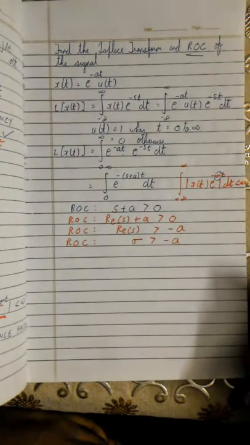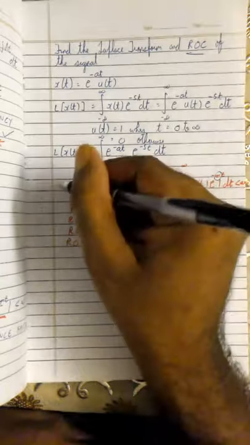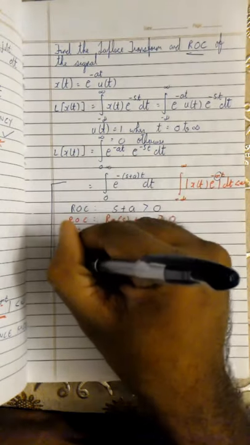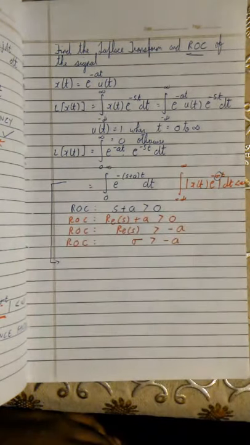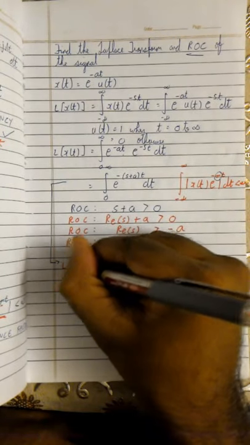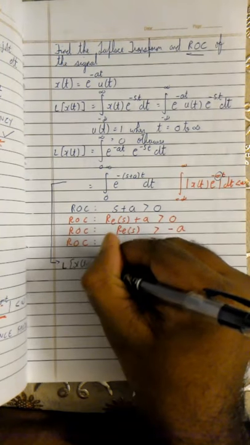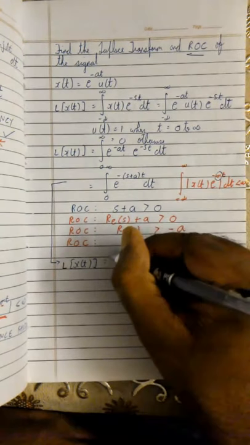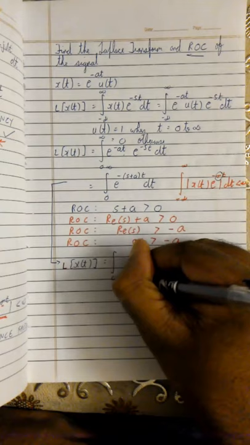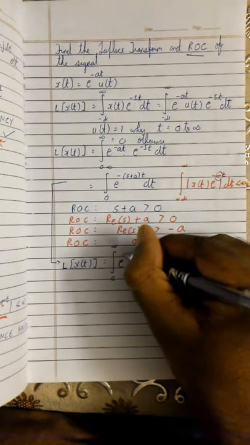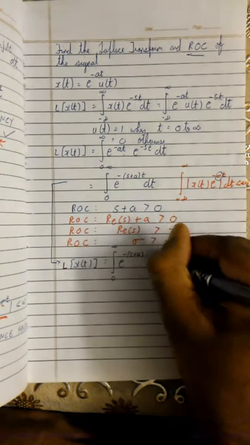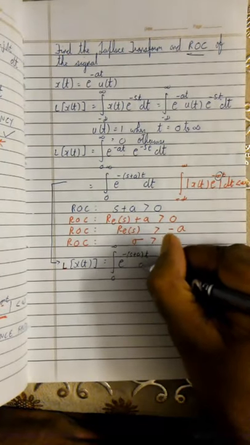Okay, so now I am going to continue my problem as usual. I can now write the Laplace transform of x of t is equal to the integral from 0 to infinity of e raised to minus (s plus a) t dt.